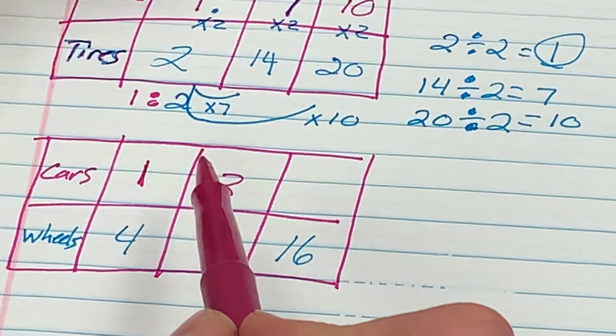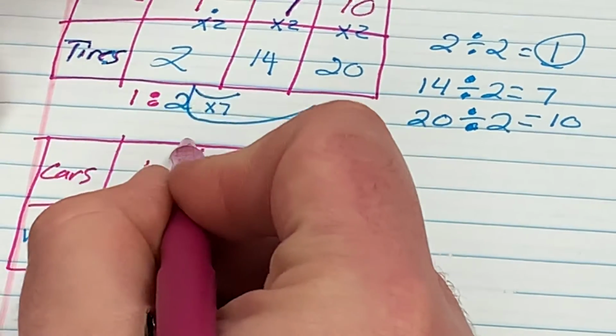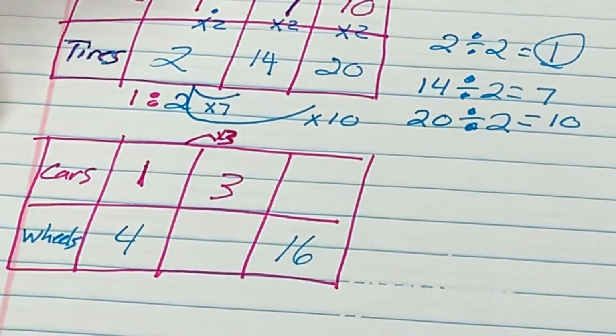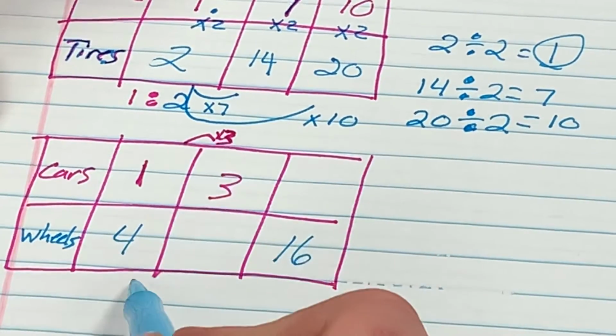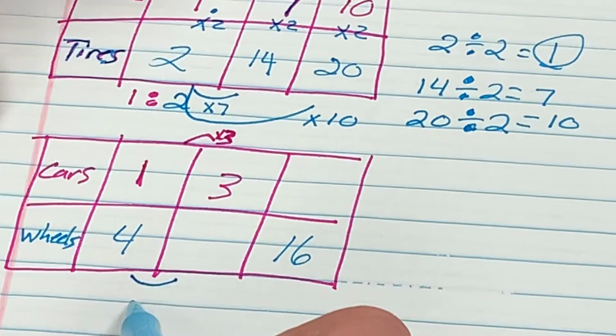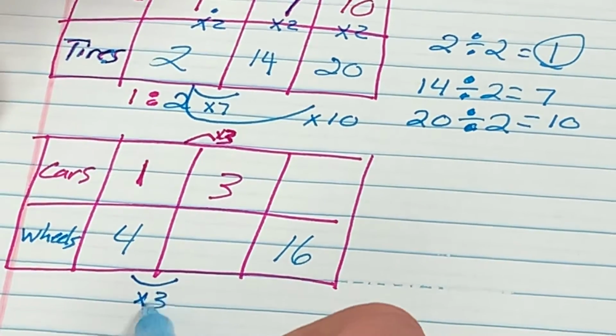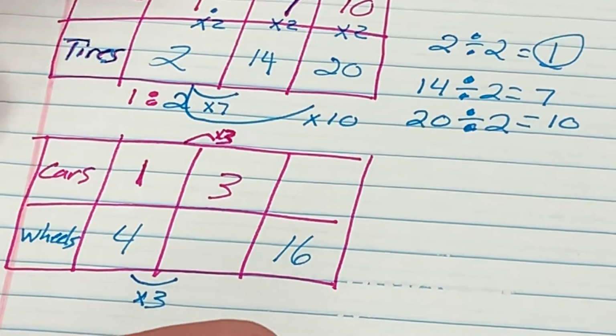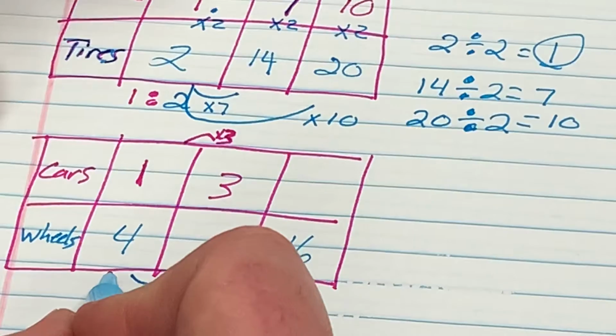If I want to use my multiplicative relationship, I can see that I can multiply 1 times 3. And since I'm multiplying 1 times 3, I have to go to my bottom for my wheels, and I also have to multiply that times 3. 4 times 3 is going to give us 12. And I'll write that in here in just a minute.